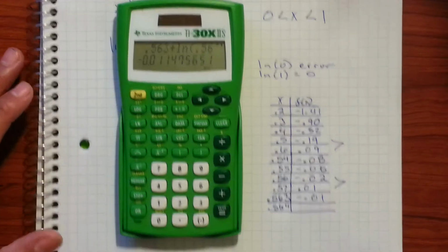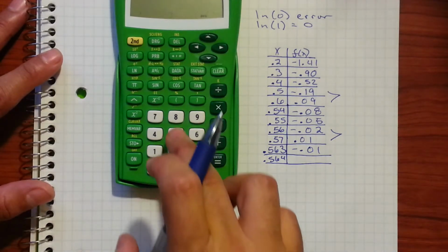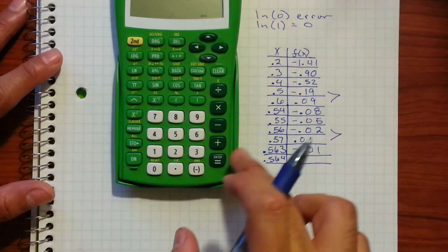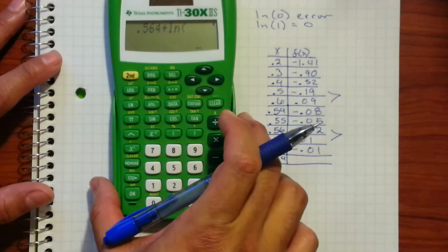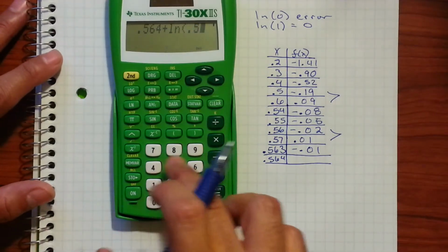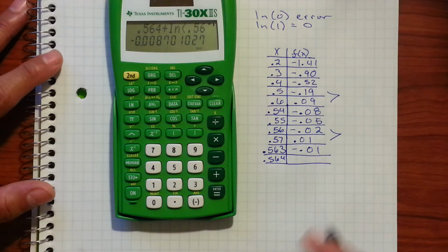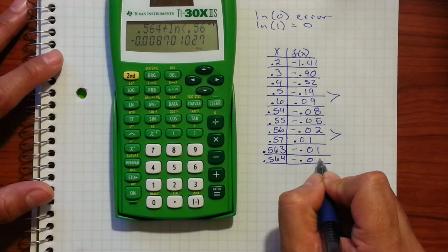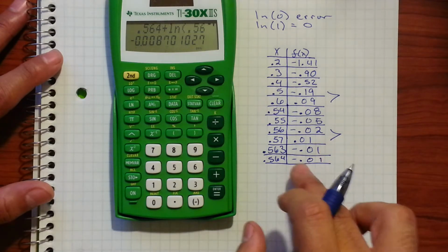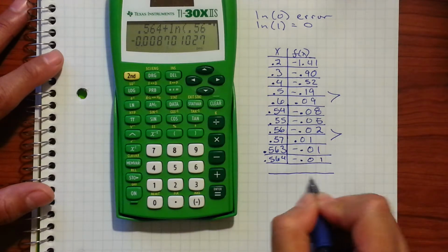Then 0.564, 0.564 plus ln 0.564, negative 0.01. Okay, so still getting closer, but it's rounding to 1 right there.